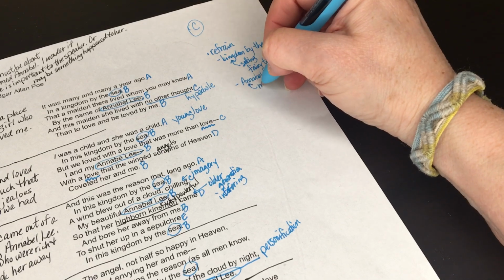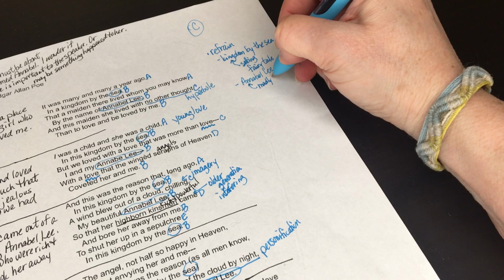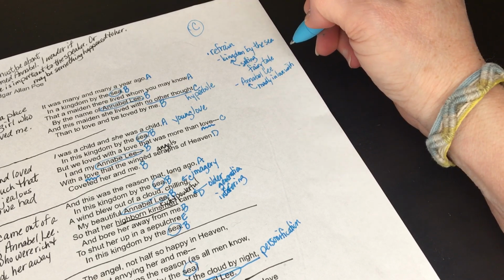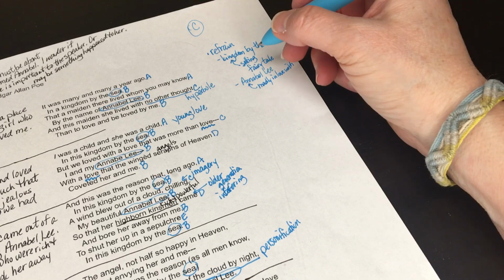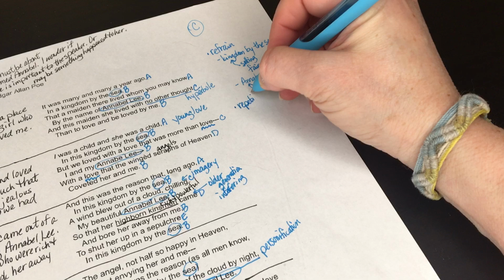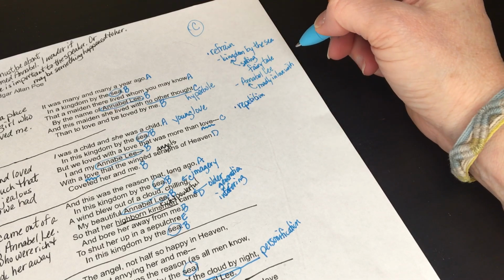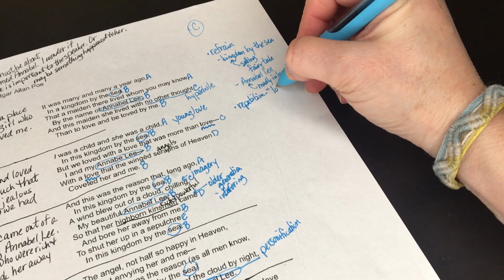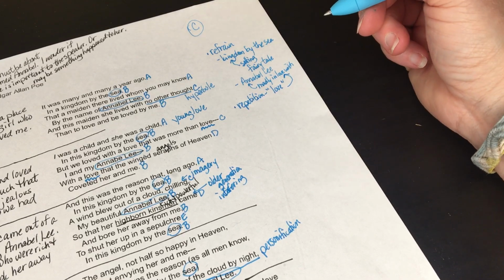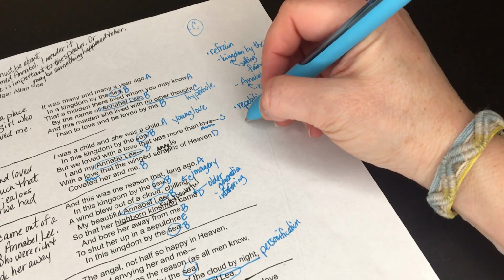And our speaker is madly in love with Annabel Lee, maybe even to the point of obsession. We also have repetition in this poem, and I did point out some of that as we were going through. There's a lot of mention about love, and that goes right back up to our repetition of Annabel Lee.